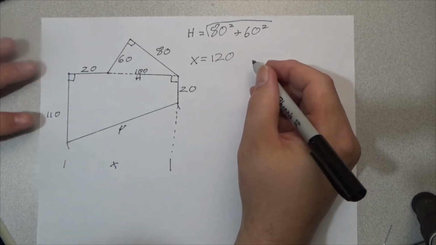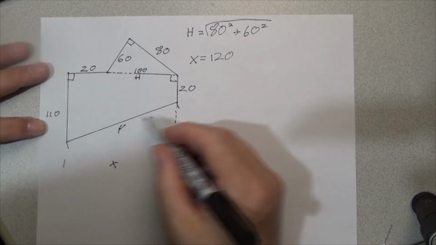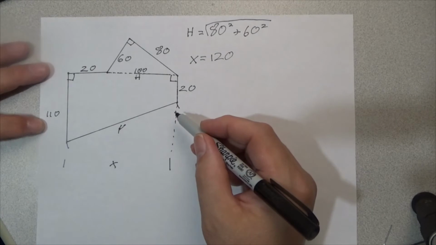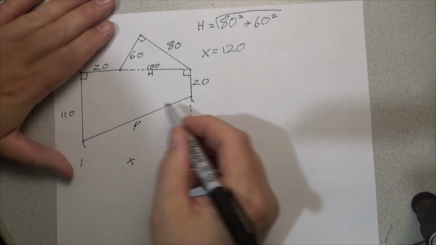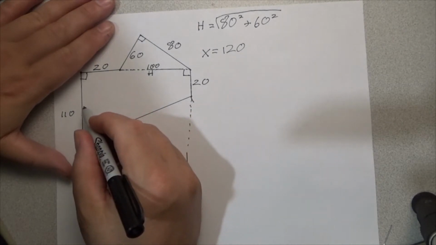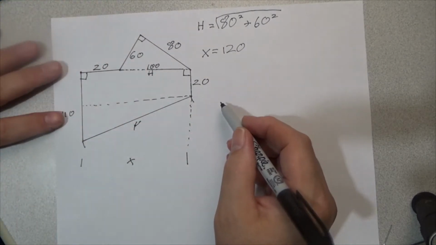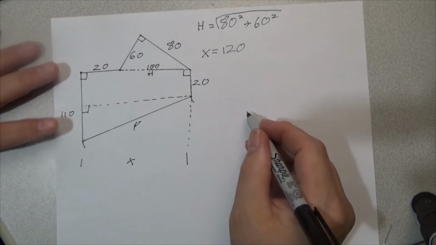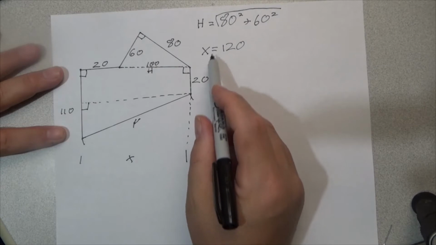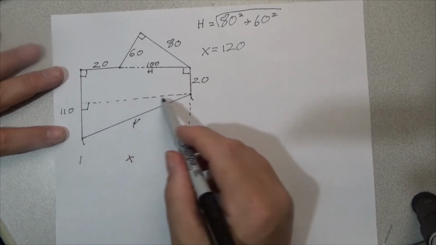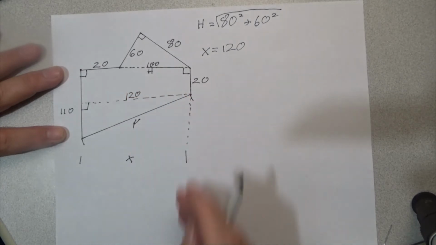Now we need to find out what y is. Okay, so y, if you can imagine this, y is a hypotenuse, and the triangle that it is a hypotenuse of is this one right here. So if I draw a line from there to there, with a right angle right there, this side right here, from here to here, is the same as x. From here to here is x. So I can put 120 right there.